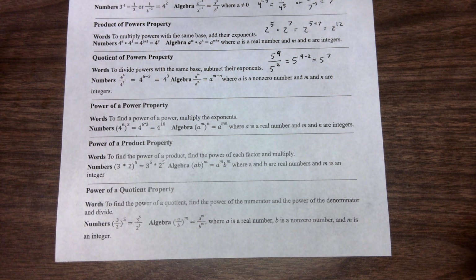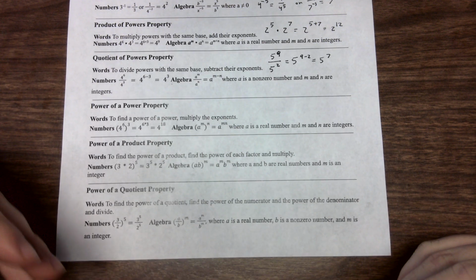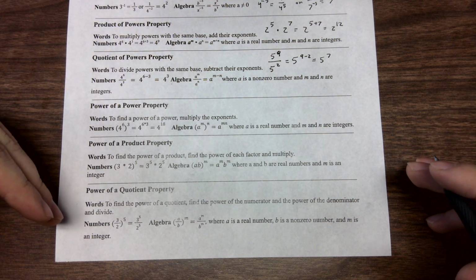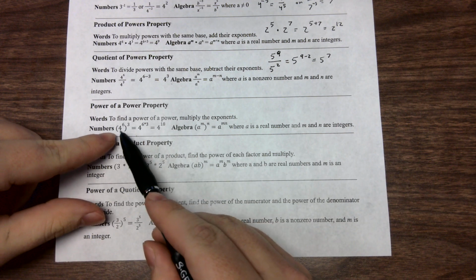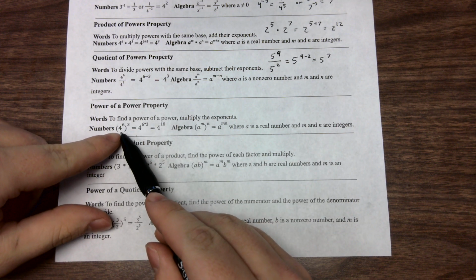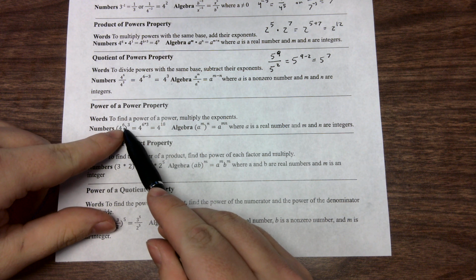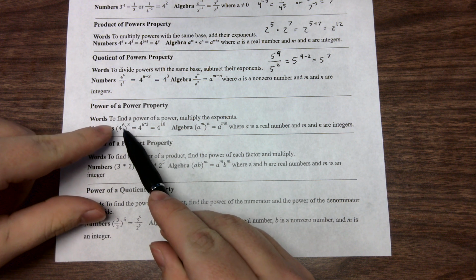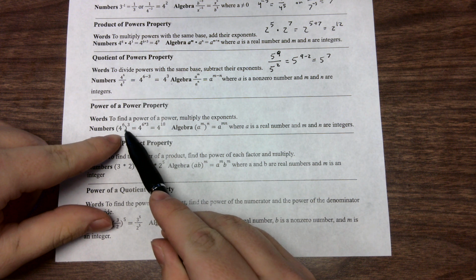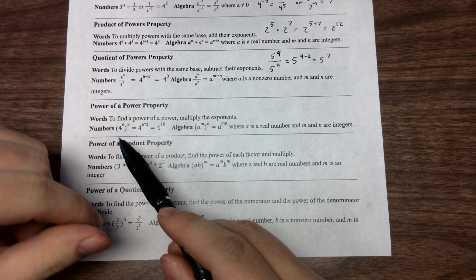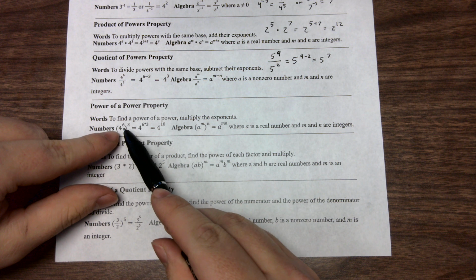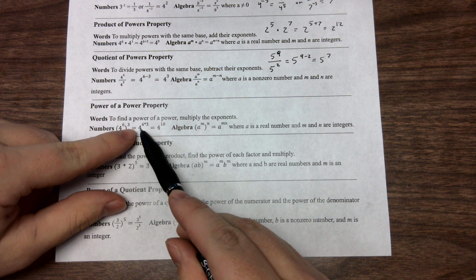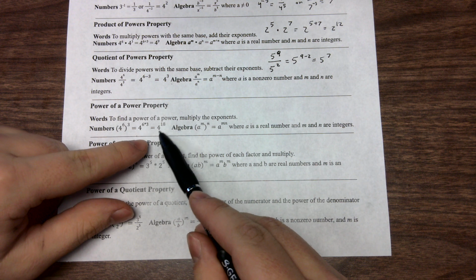Our last three that we have on here, so power of a power. Don't get this one confused with the product of powers. What's happening here is we have some integer, for example, 4 to the 6. We're taking this whole thing and we're taking it to a new power, to the power of 3. When we have a power to a power, we're going to multiply them. So 4 to the 6 to the third power is the same thing as 4 to the 6 times 3 power, or 4 to the 18th.